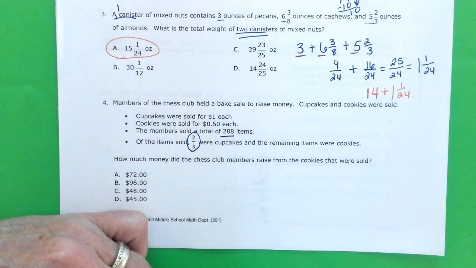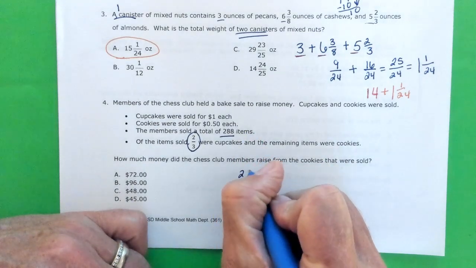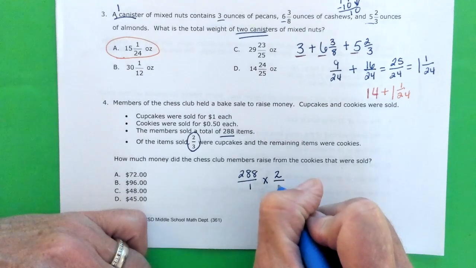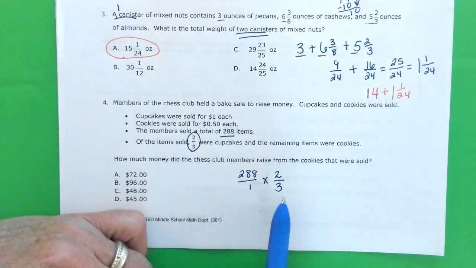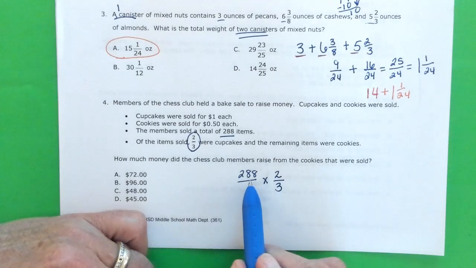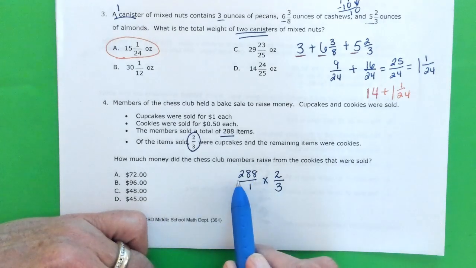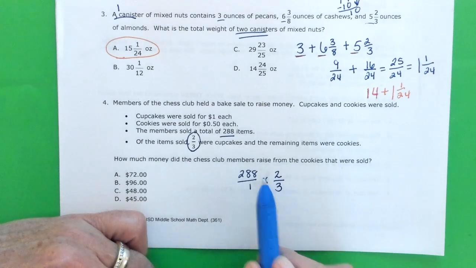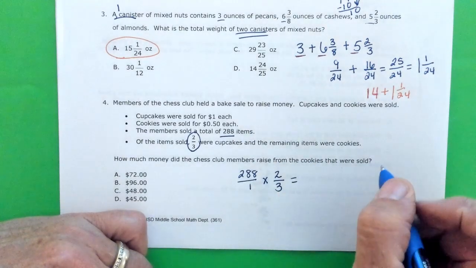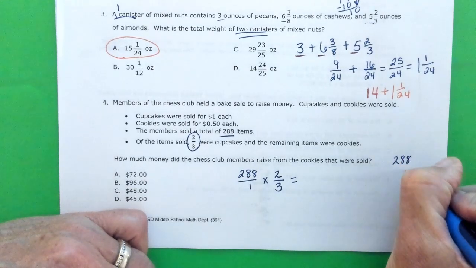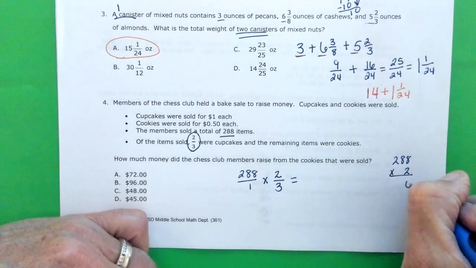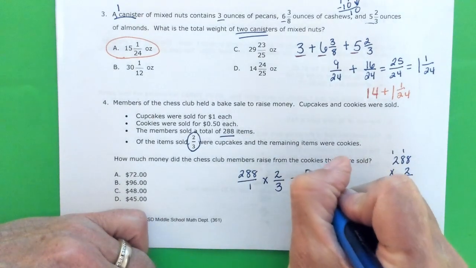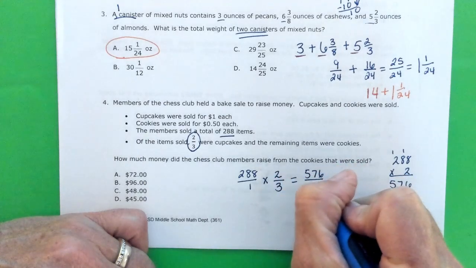2/3 out of the 288 items. So that means I got to take 288 over 1, times 2, then divide it by 3. You could cross-reduce this, because if you add 8 plus 8, that's 16, plus 2 more is 18, and 18 can be divided by 3, so can 288. But it's just as fast to go ahead and multiply it. 288 times 2, 16, 17, 5. I get 576, and 1 times 3 is 3.